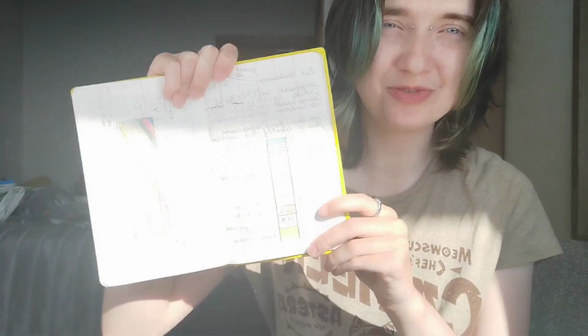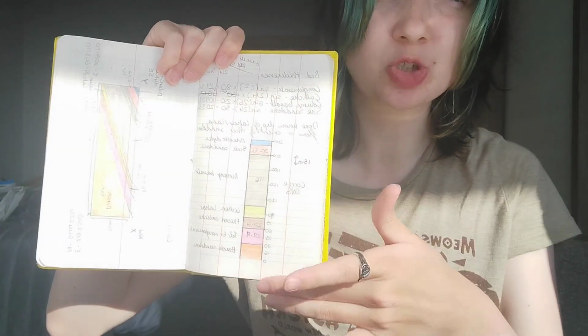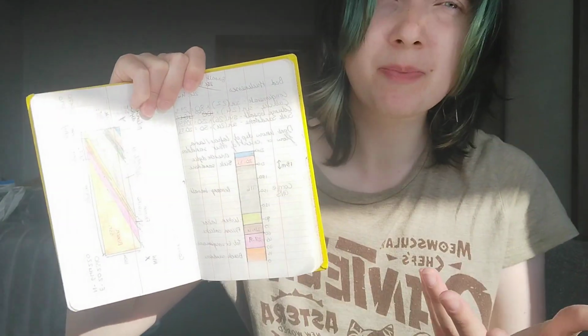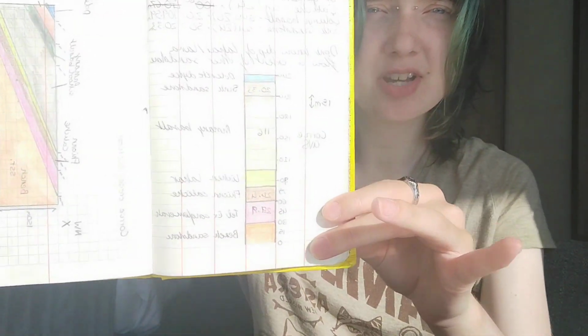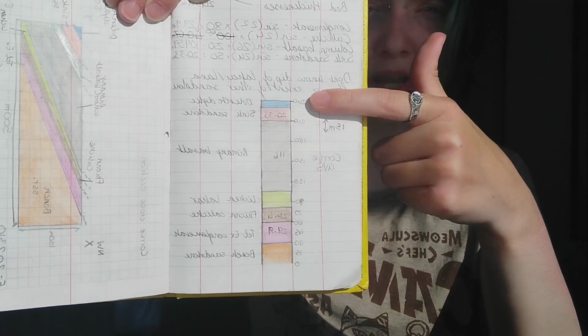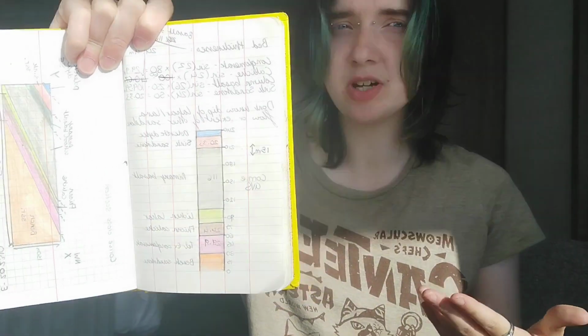And then we can use a bunch of fun calculations to calculate our true thicknesses, as when you look at a bed, you're only looking at the apparent thickness and not the true thickness. So when we look at the true thickness, we can compare the thicknesses of different beds to each other to see which ones are thicker and thinner.